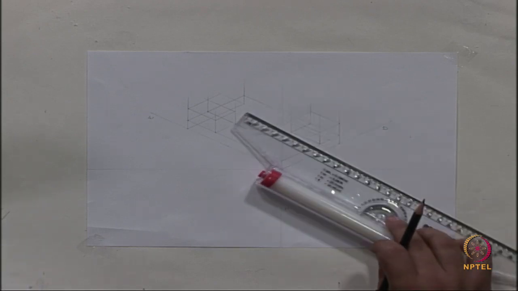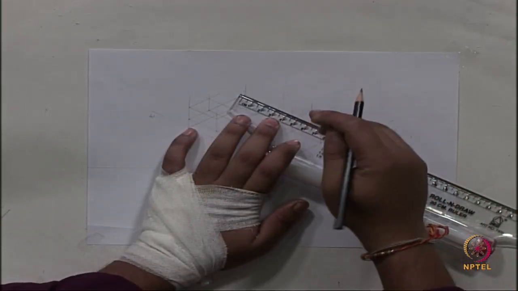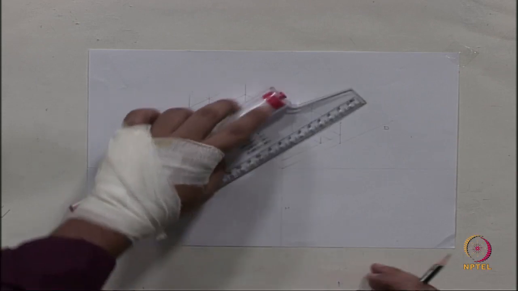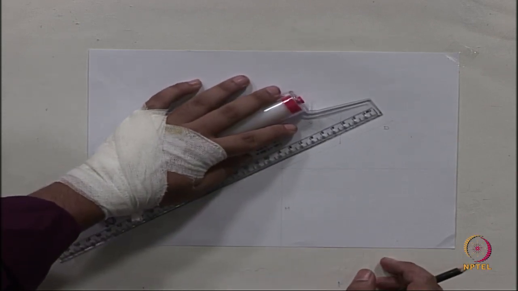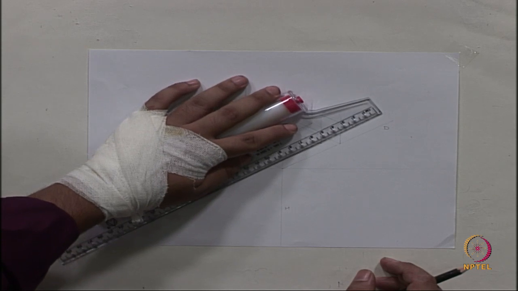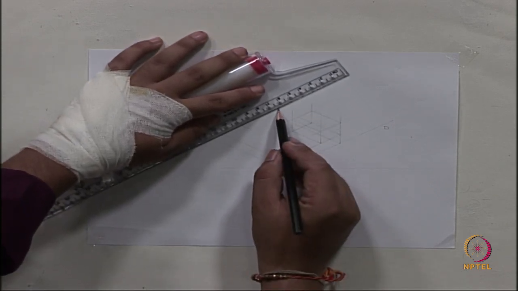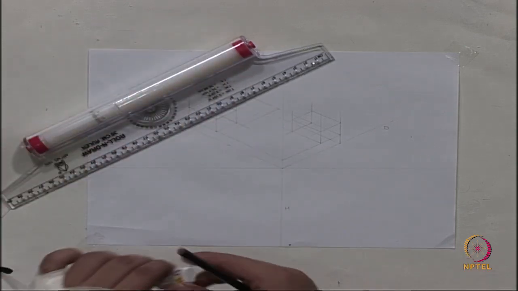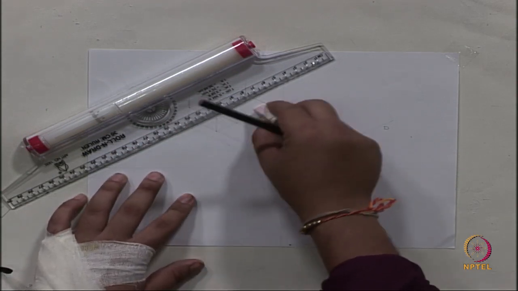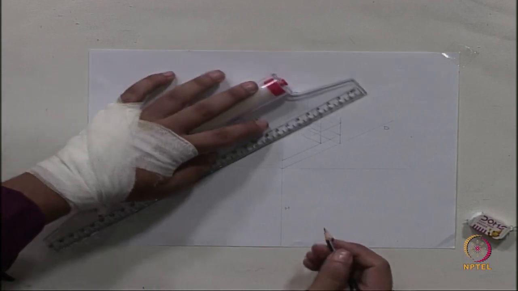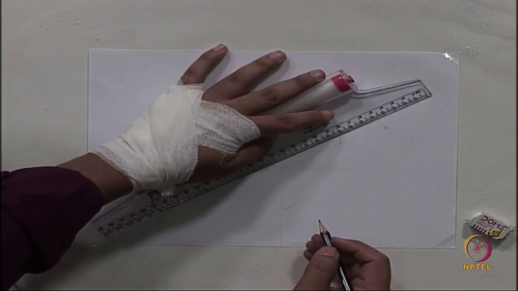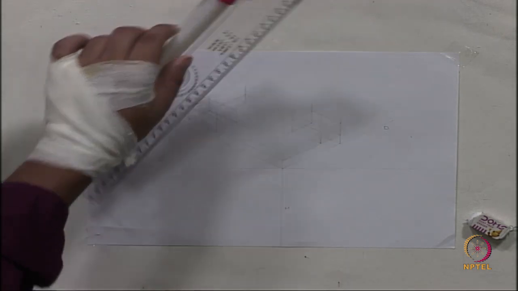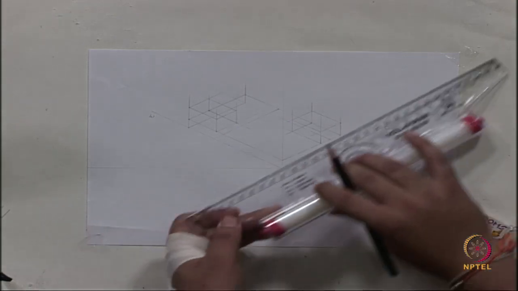So let us start locating this point, which is 31 mm from this edge. Now that point is 18 mm from this edge.